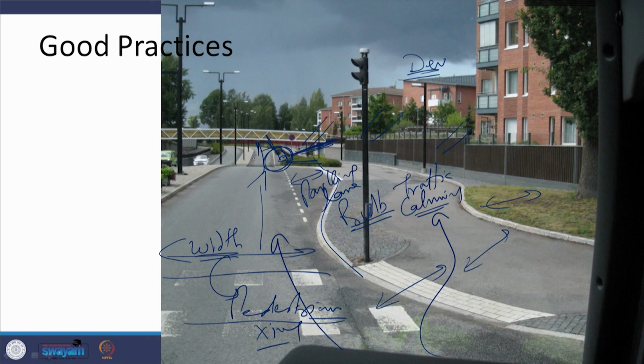Another thing which is being provided is this skywalk. So, the people on this side can utilize this skywalk and get to the other side. So, they need not come in contact with the vehicles which are moving on the road. So, this is how the segregation has been done for the different types of road users and their safety has been ensured.